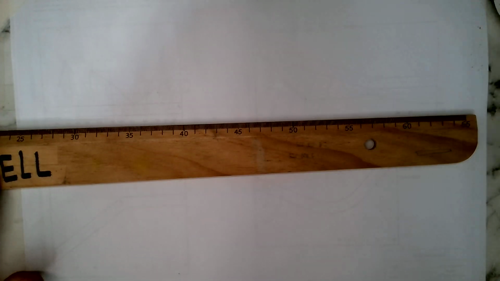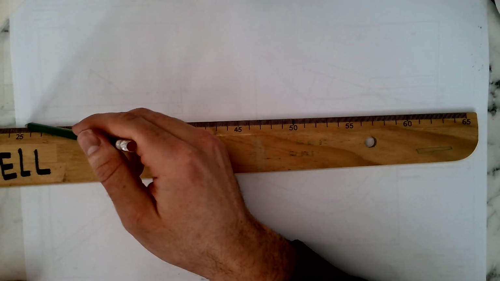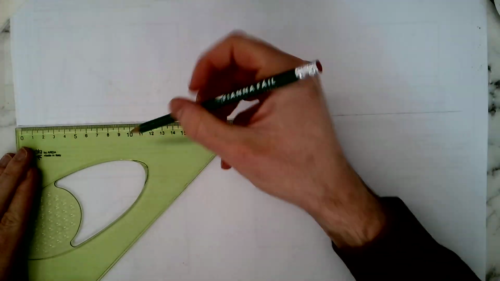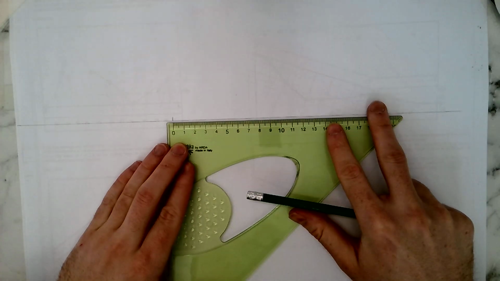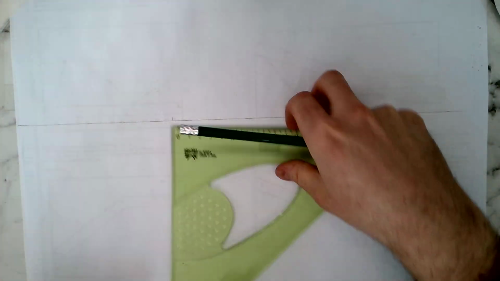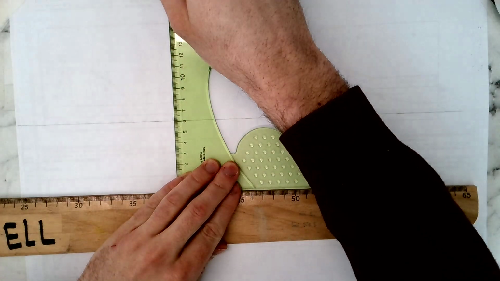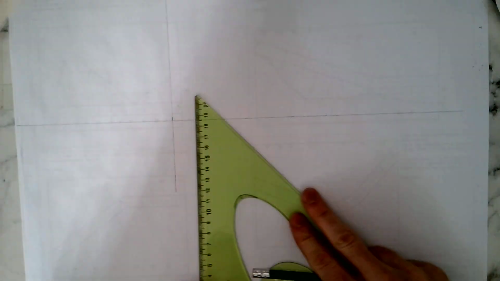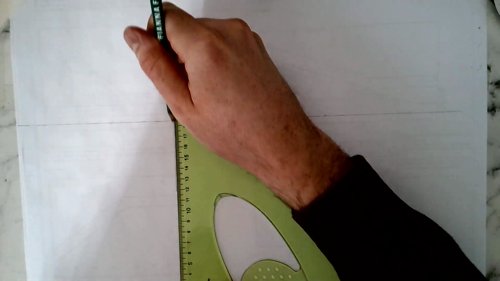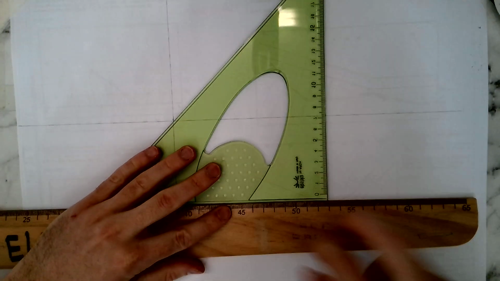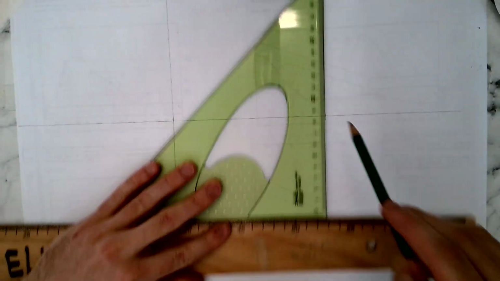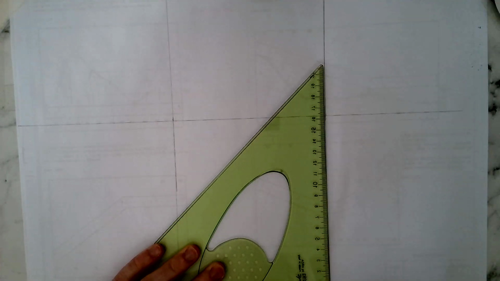So again, first thing we're going to do is come up to the middle of the page, and we're just going to draw a line straight across. We're going to measure in 14, and then measure in 14 again. And we're just going to draw two straight lines down the middle of the page, dividing our page into 6. Just like that. And just like that, lovely.